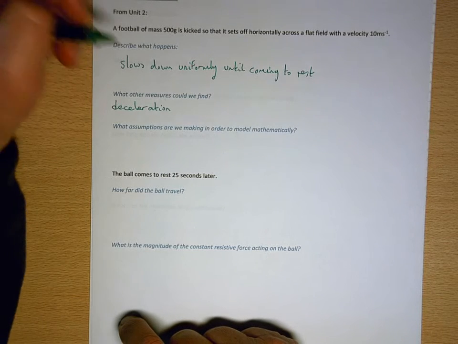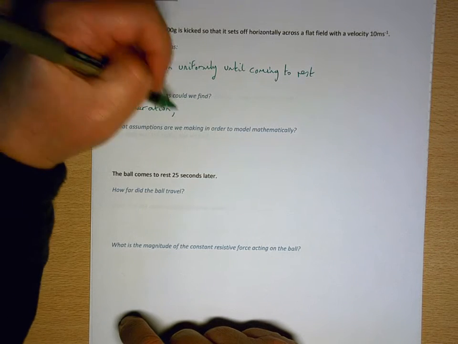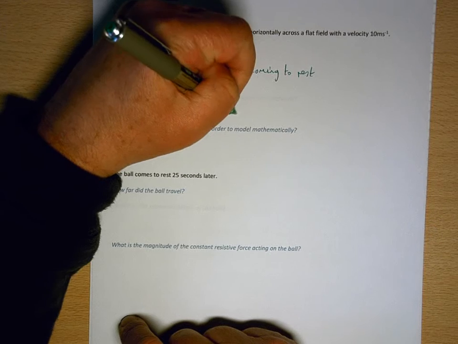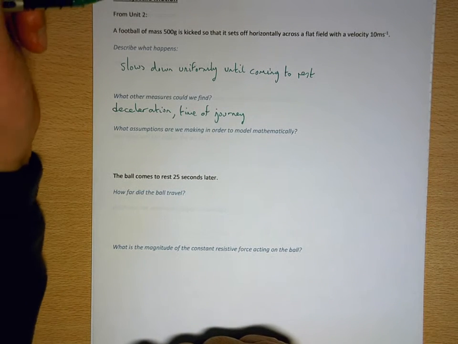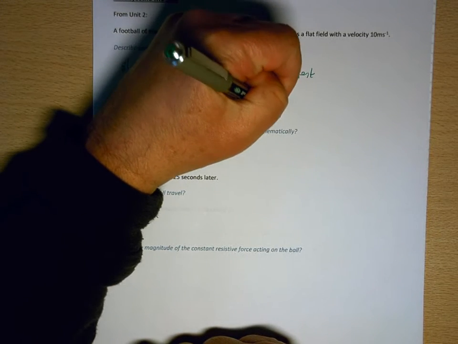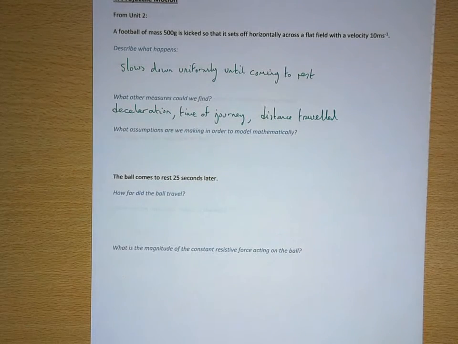So we could find its deceleration, we could find how long it took before it came to rest, so the time of the journey, and we could find out how far it's travelled at the point it comes to rest. Those outcomes we could calculate using the Suvat formulae that we met at AS.